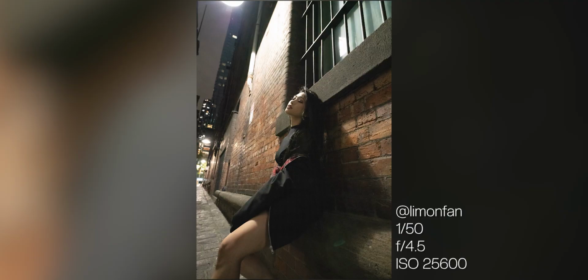So for example, in this photo, we used an ISO of 25,600, which is stupid. No one needs to use that. You generally would never use an ISO like that.